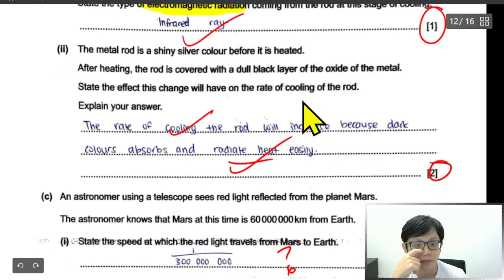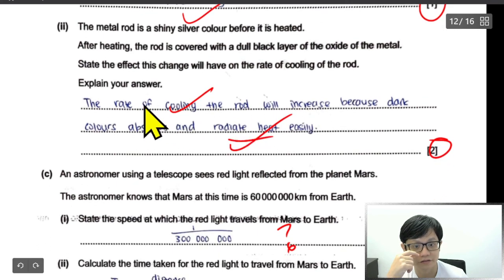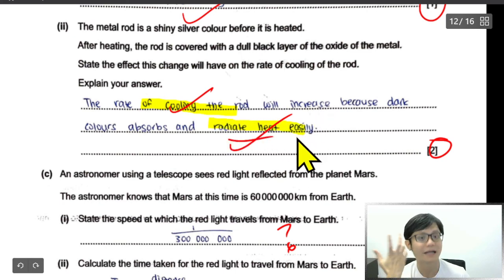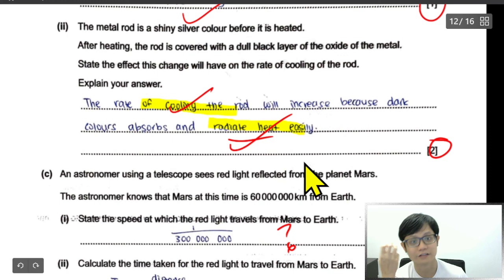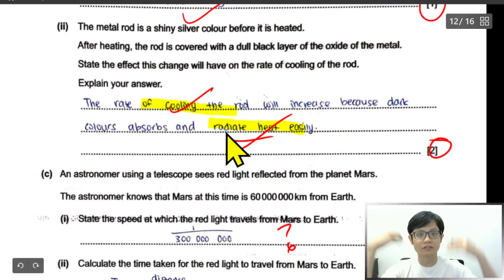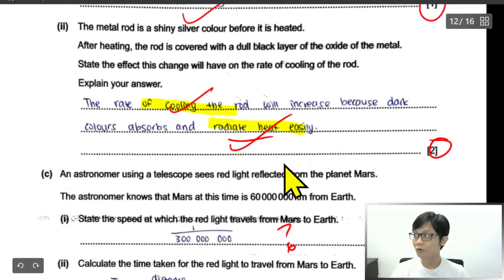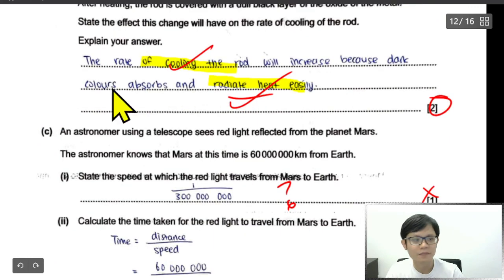In terms of black, the rate of cooling will increase because it radiates heat easily. Black color radiates heat. Black color is a great absorber of heat, better than white, but black color also loses its heat more easily, it radiates heat. So I'm not sure, maybe.